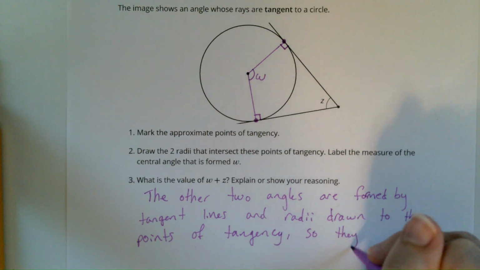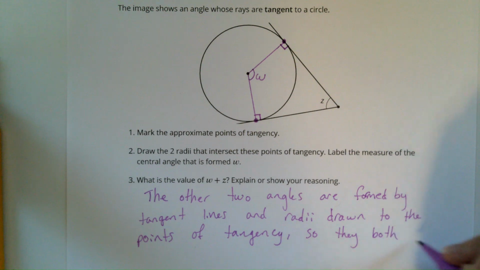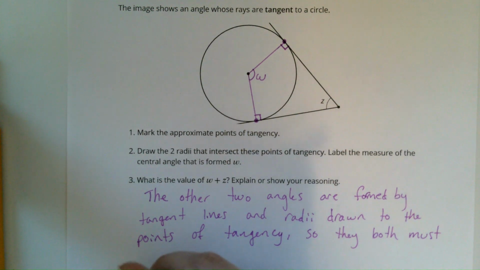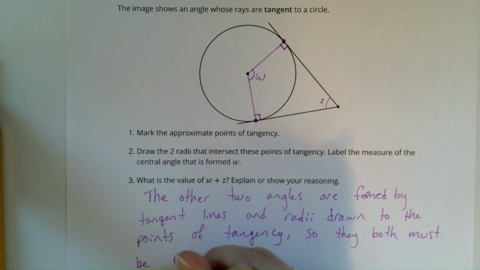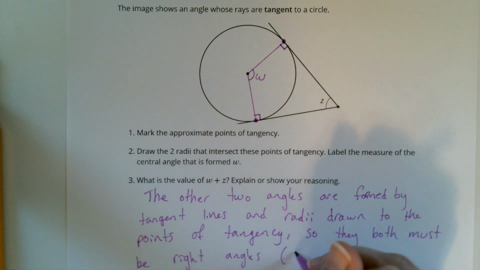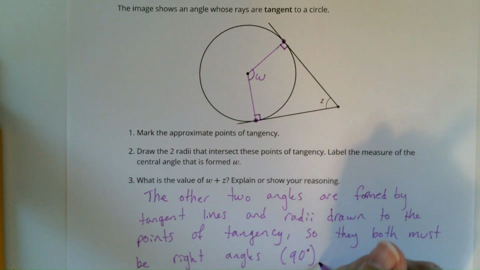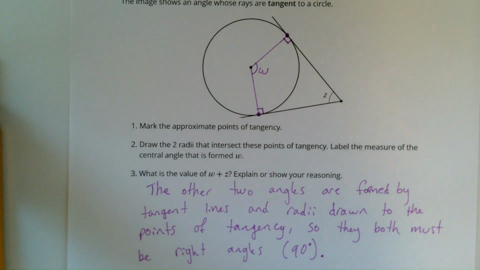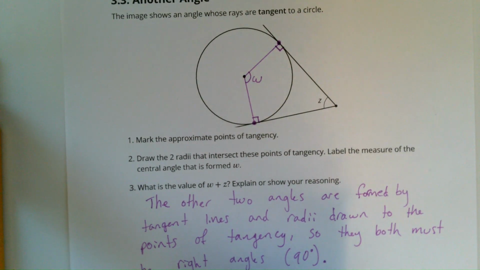So they both must be right angles, meaning 90 degrees, right? Quadrilateral has 360 degrees.